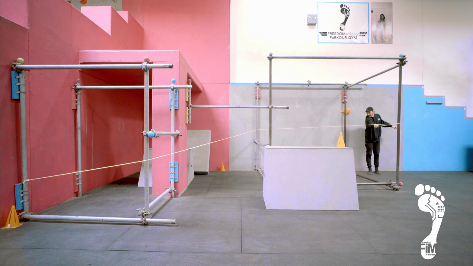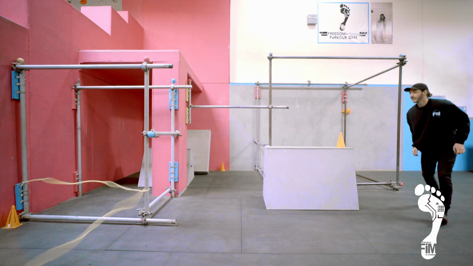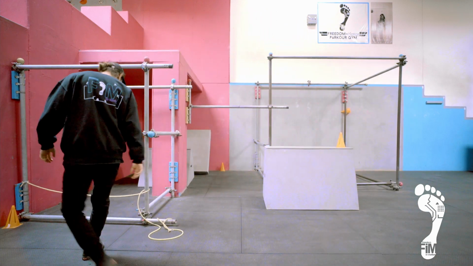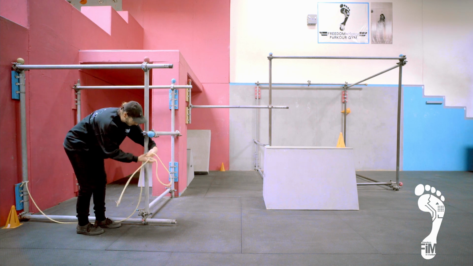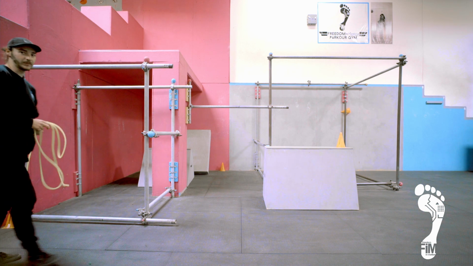So here at the end, I've got a lot of tension. If I just let it go, that's a lot of distance, and we don't want that. So instead, we're gonna try to think about how we can do this course without covering as much distance.